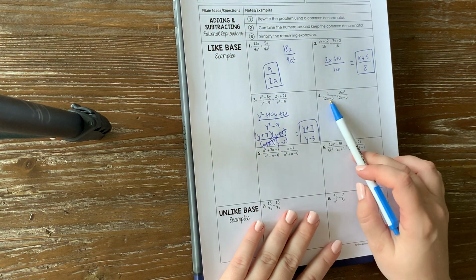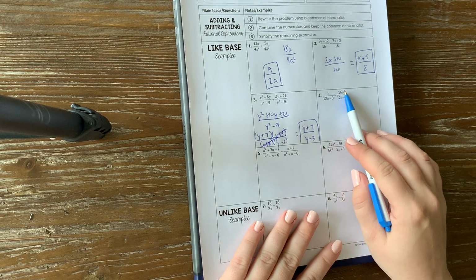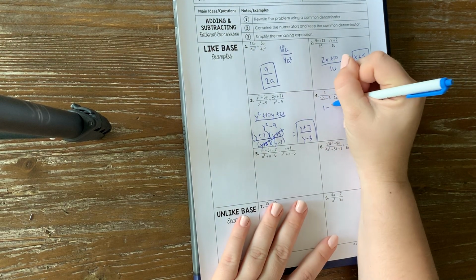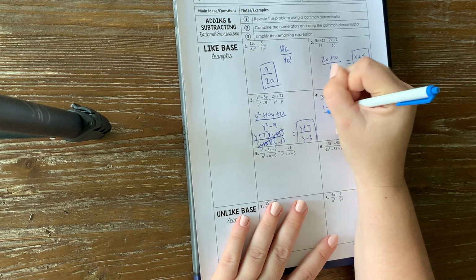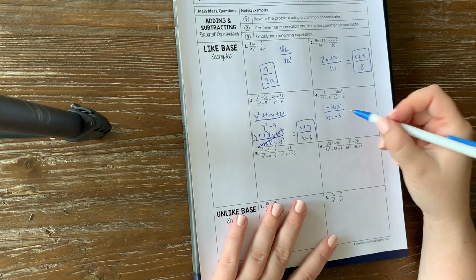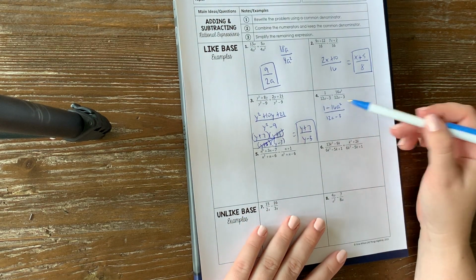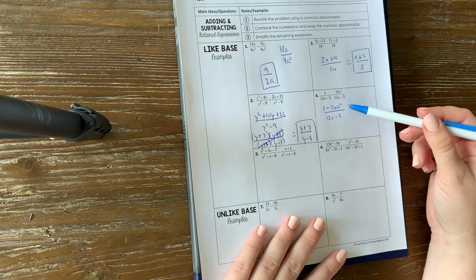On number 4, we have common denominators here, and we can't combine that together, so it's just 1 minus 16a squared over 12a minus 3. Then from there, to simplify, we need to factor. So in the numerator, we can do the difference of squares.